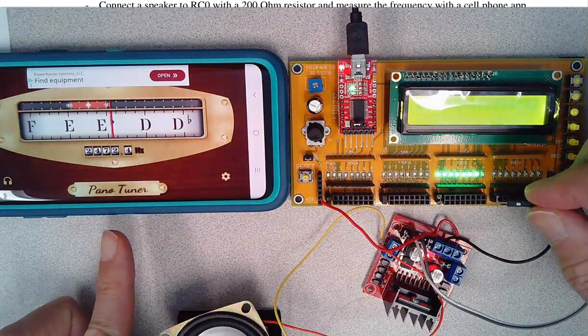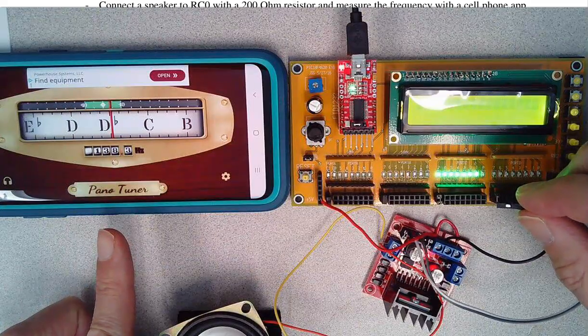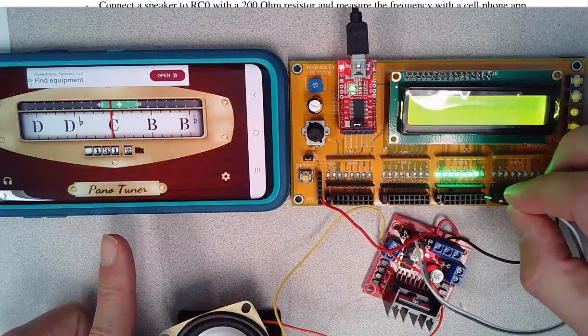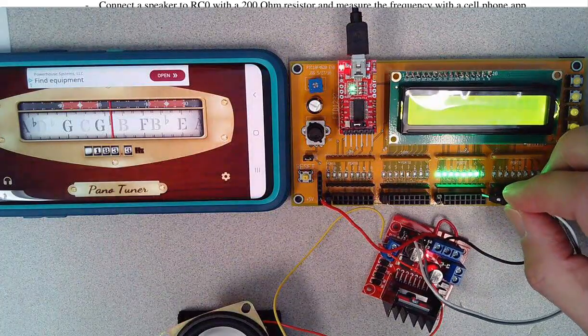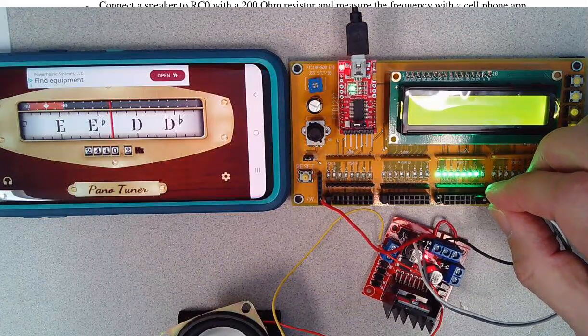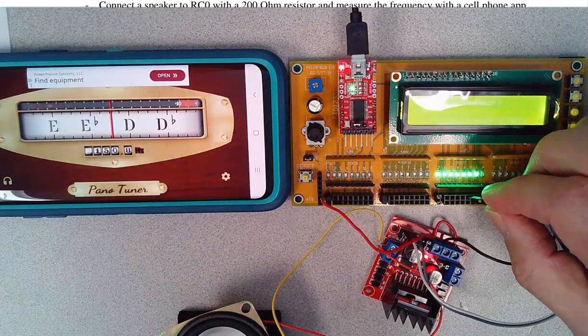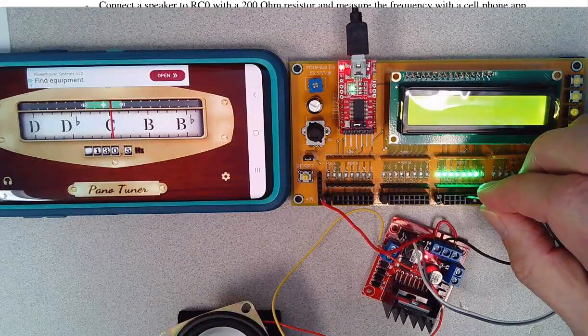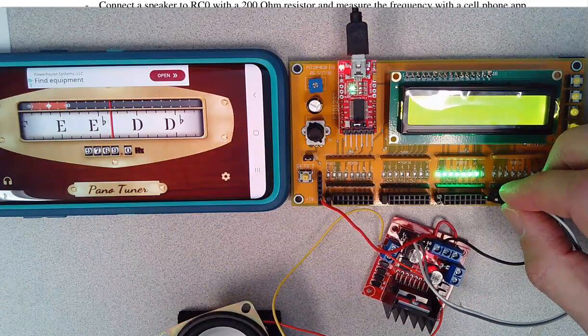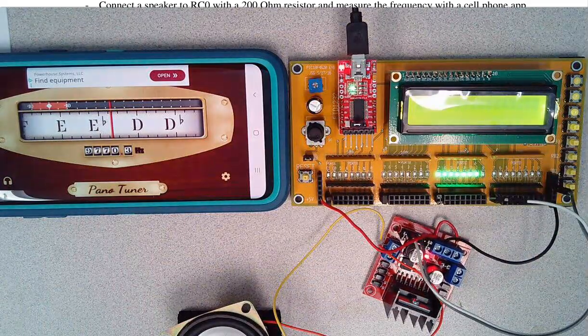This is the Piano Tuner app. It works really well between like 500 and 2000 hertz. Every time I drop a pin, move right to left, that's an octave. So this one is 4800 hertz, 2400, 1200, 600. The first pin's what I really care about. That's 9600 hertz.